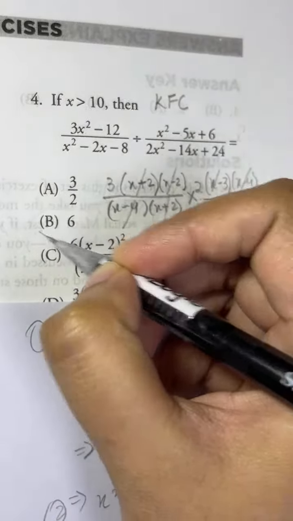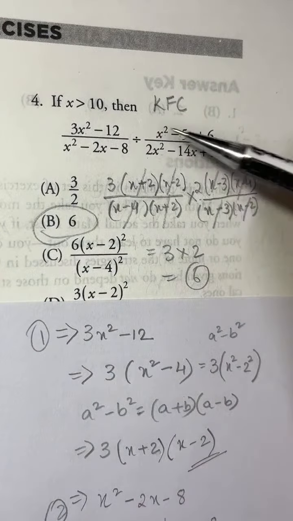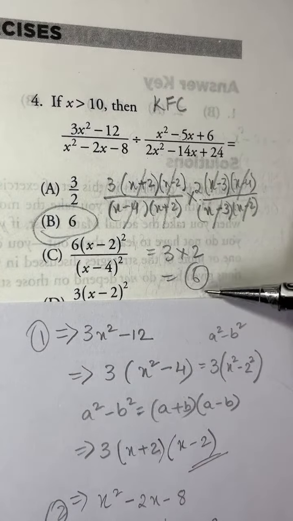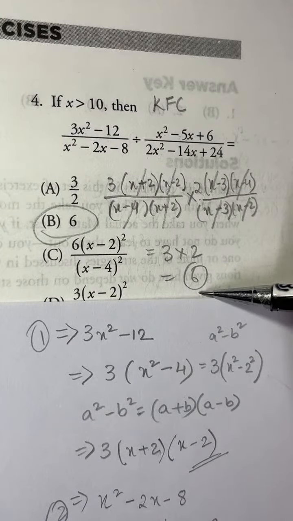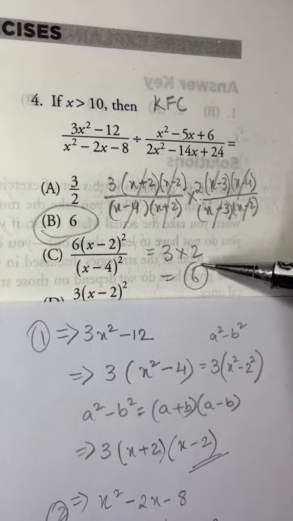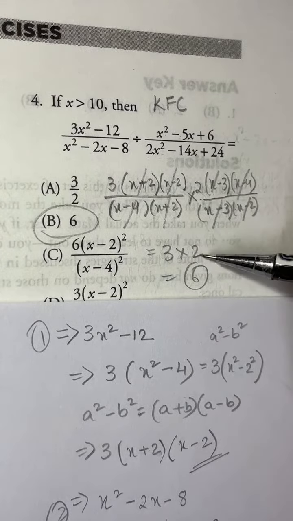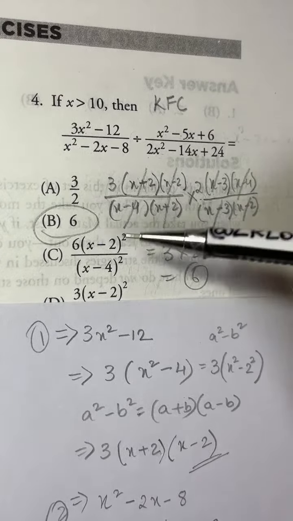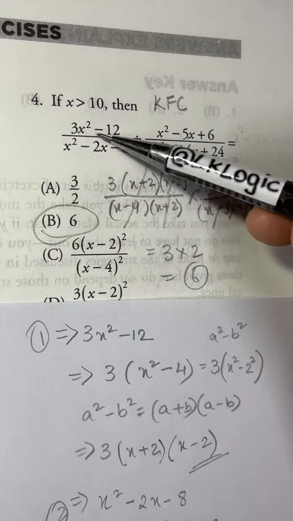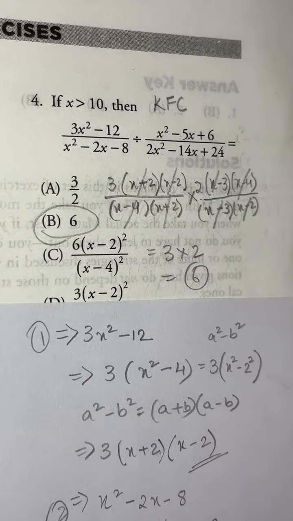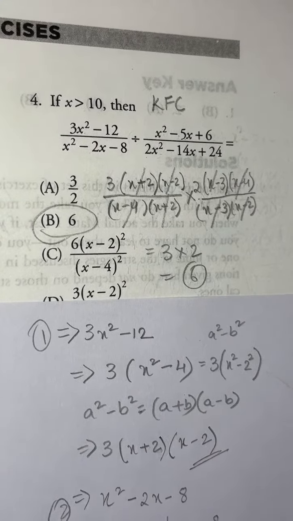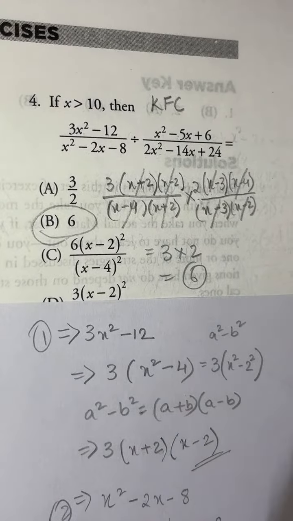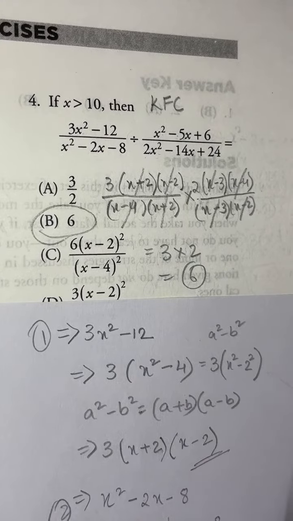Did you think for such a big question you will have such an easier solution? 3 times 2, 6. Never expected, right? Never ever thought that we are going to be left with 3 times 2, and that's equal to 6. Maybe we thought we were going to get something huge, a huge factor or a huge number. But it was really, really simple after you solve it.